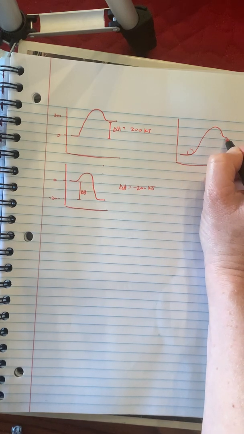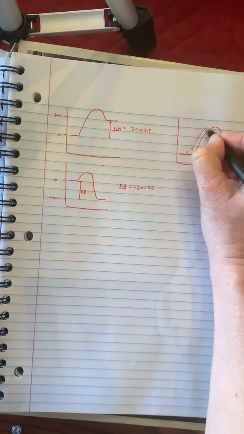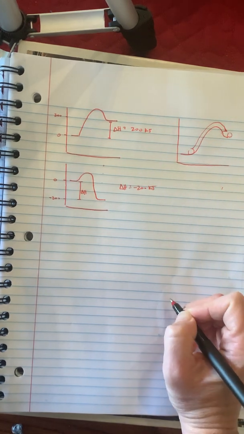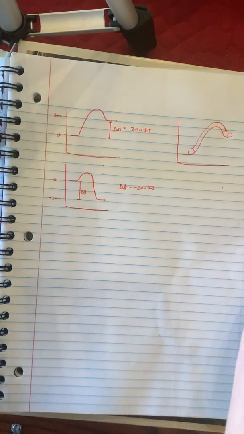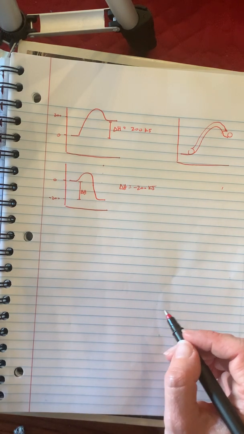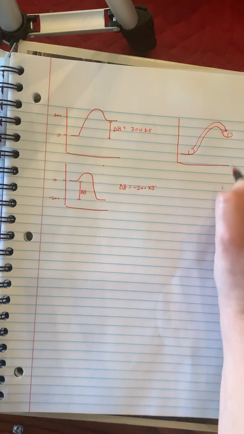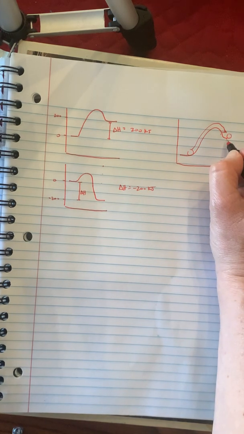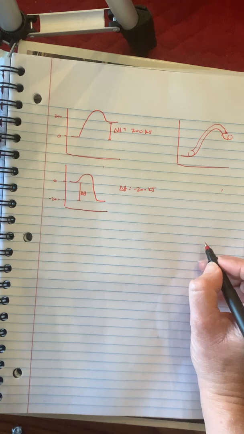We're going to have to add energy to get the boulder up to the other side. So that's endothermic. So if we're talking about the formation of some kind of compound, we're actually forcing this process to happen.